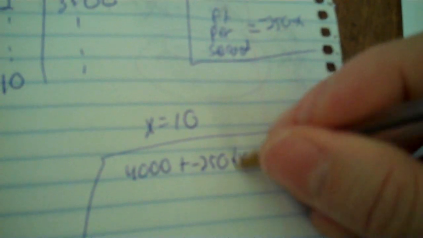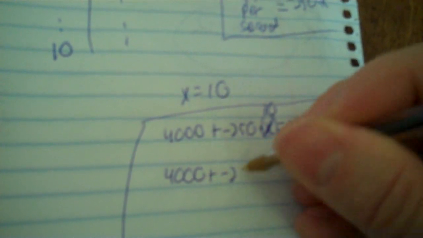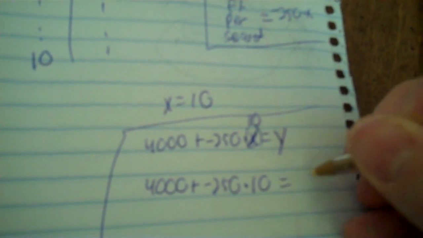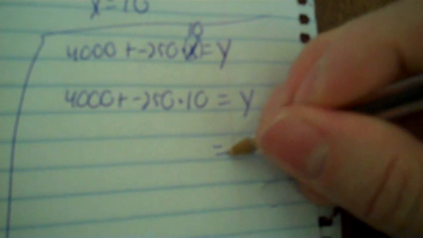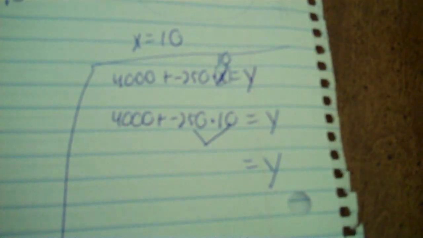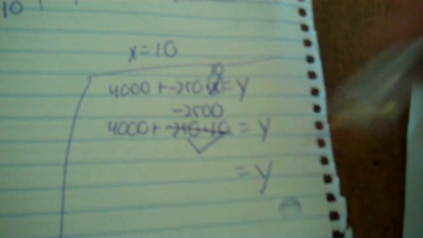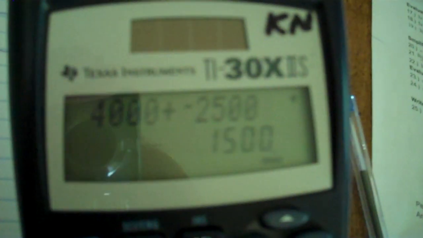Okay, now it's time to solve 10 seconds. I put that in the x column and I put x equals 10. So that x is replaced with 10. So I have 4,000 plus negative 250 times 10 equals y. Okay, so y is by itself, and over here I've got plus and I got times, so I need to times first. Negative 250 times 10 is negative 2,500. Then I add 4,000 plus negative 2,500, 1,500. Y is feet, so it's 1,500 feet.